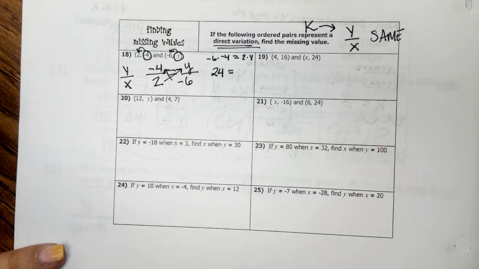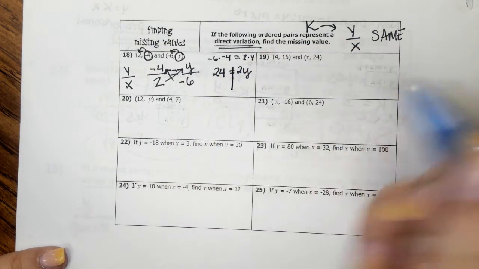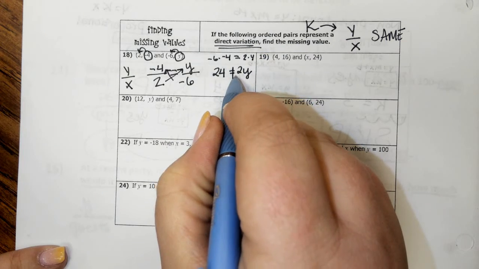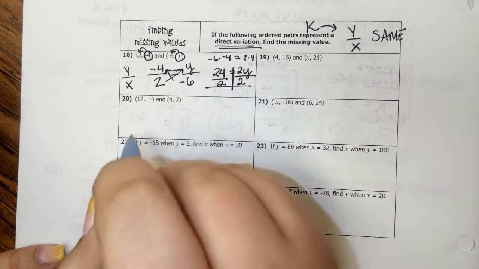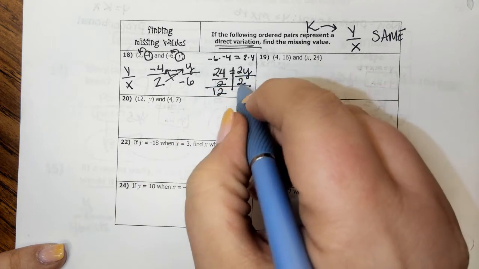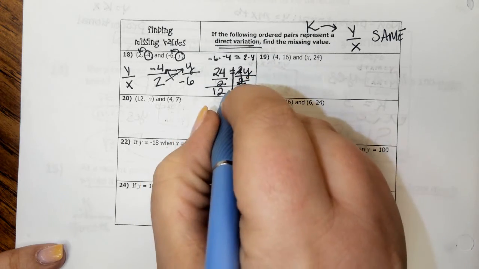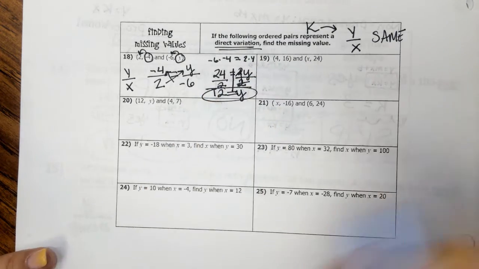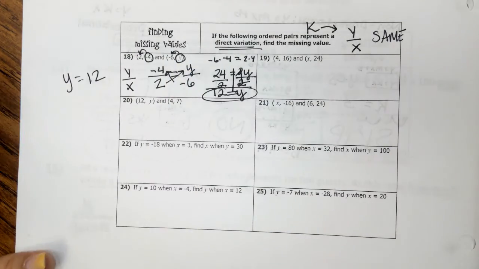And 2 times y is 2y. To get y isolated, we divide by its coefficient 2 on both sides. 24 divided by 2 is 12. 2y divided by 2 is 1y. So I know that 12 is equal to y, or y equals 12 in number 18.